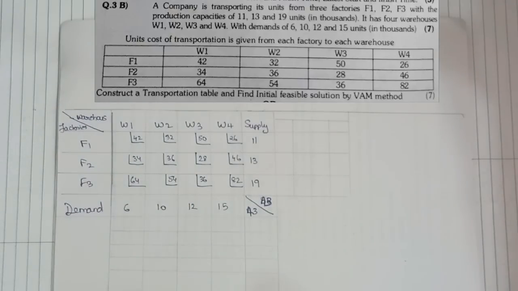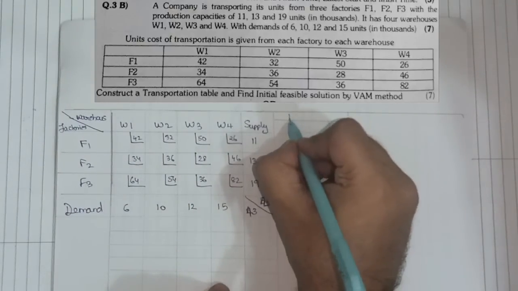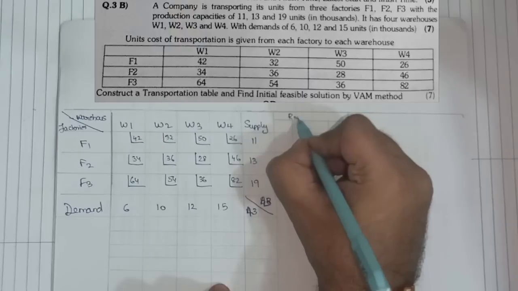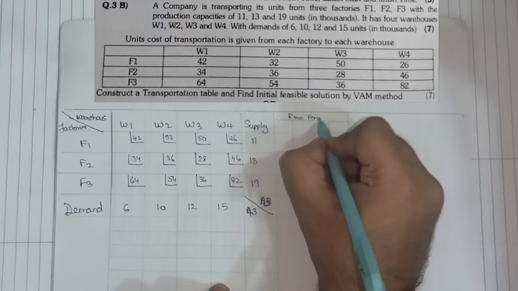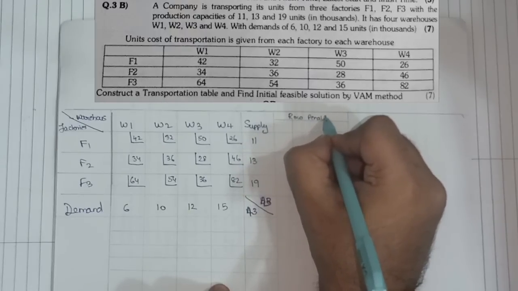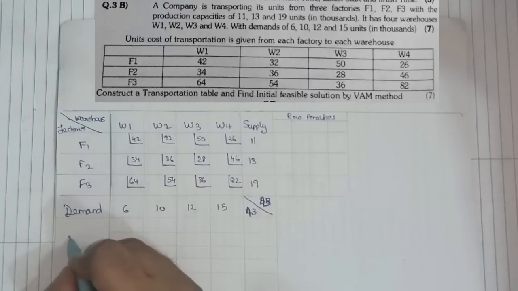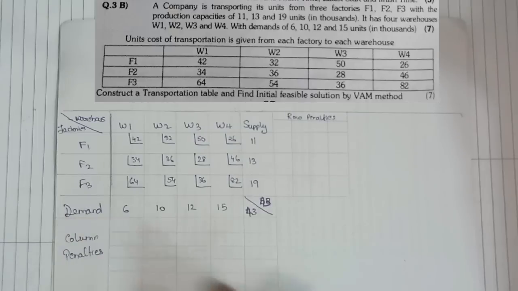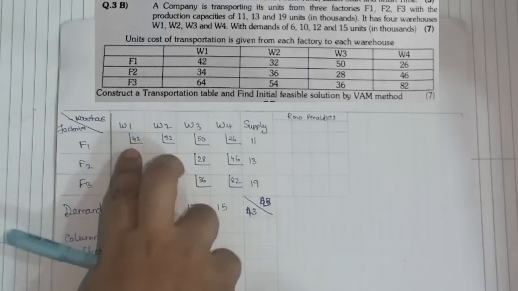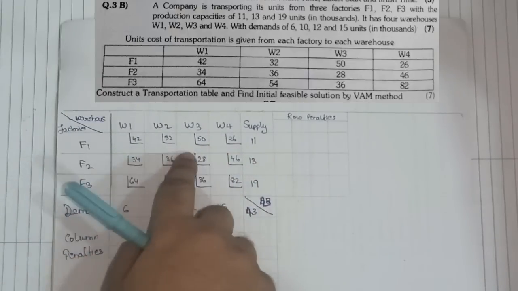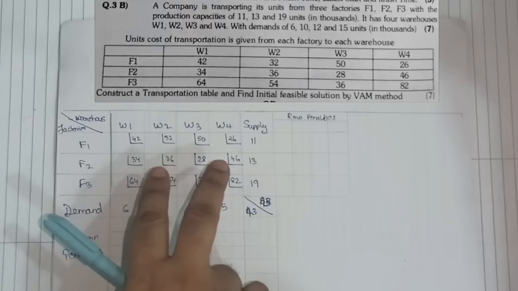Now let us see what other columns we are going to require. In order to solve through VAM, we need the row penalty and we will require the column penalty. Okay, now look at this carefully. We start with the row side. The rule is from each row, take the two lowest costs and get the difference.